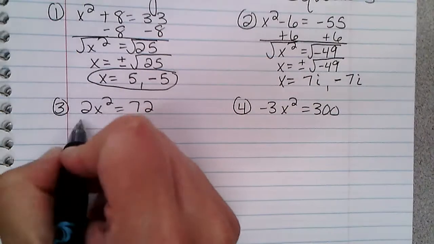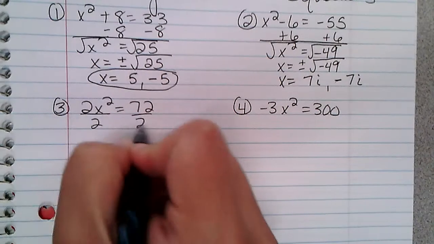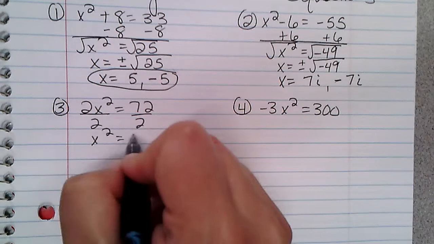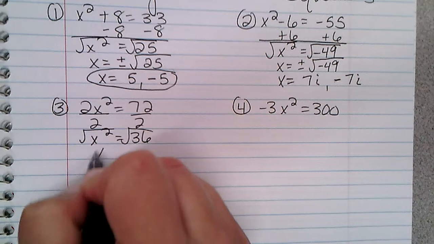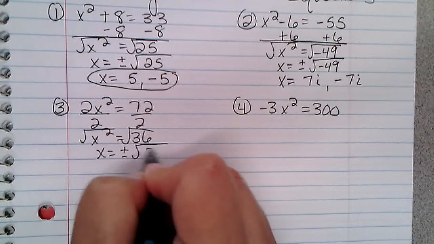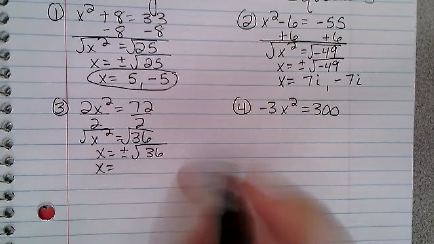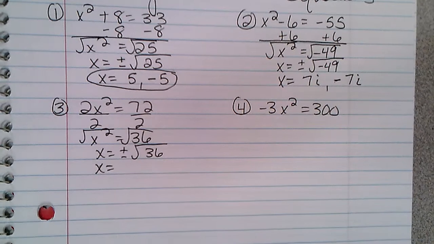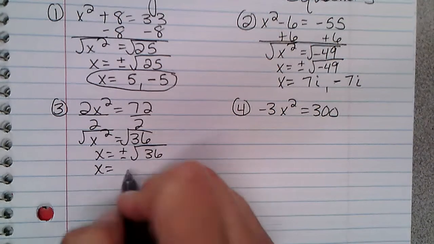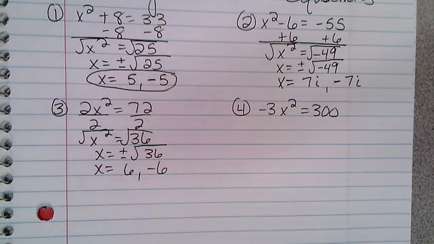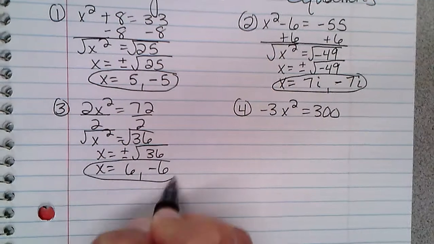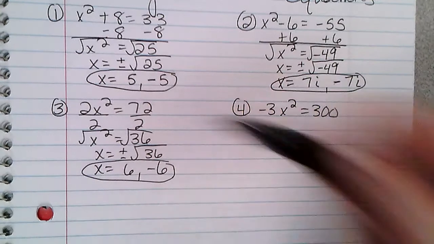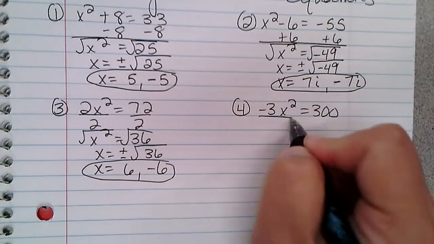So let's do this one. So number 3, we have to divide by 2. So x squared is 36. So take the square root. So x is the positive and the negative square root of 36. 36 is positive, so this is going to be a real number answer. So 6 and negative 6 as our answer. So real number answers.